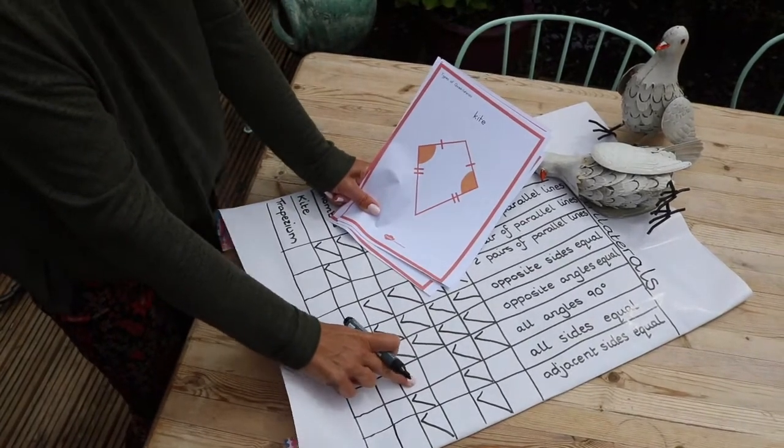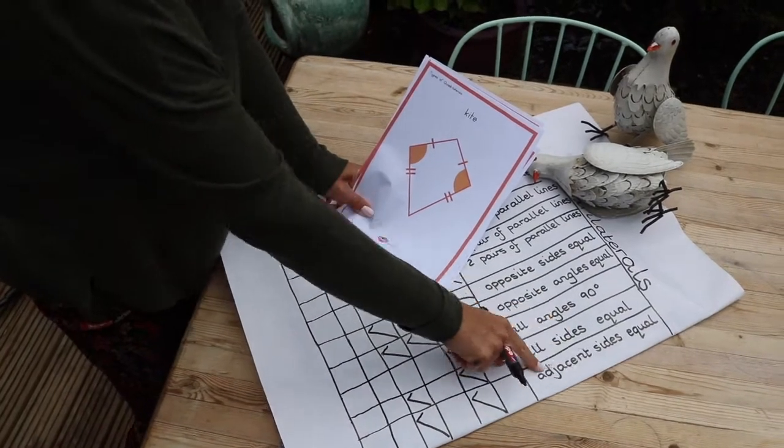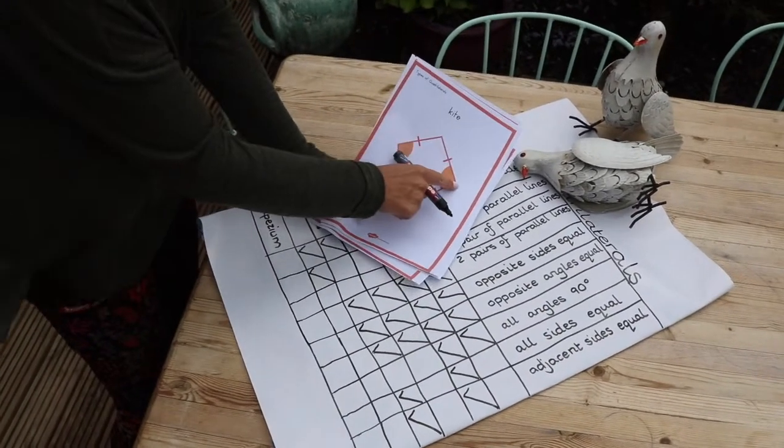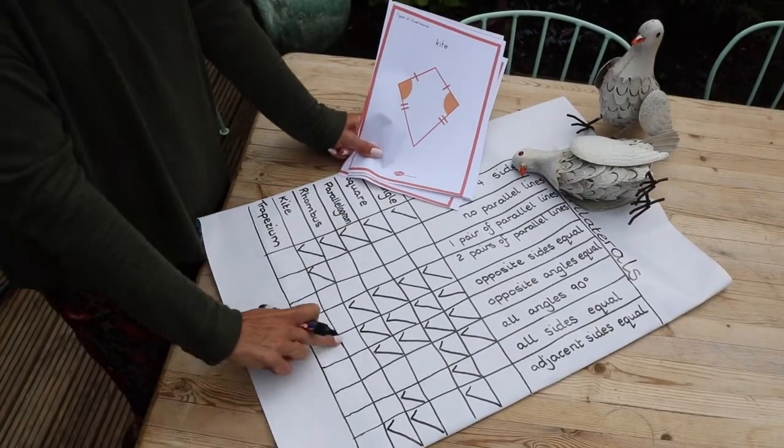All angles are 90 degrees? No, none of them are. All sides are equal? No, they're not. But adjacent, neighbouring sides are equal. These 2 sides that are neighbours and these 2 sides that are neighbours are the same length, so I can tick that property there. See, it's quite different to the others.